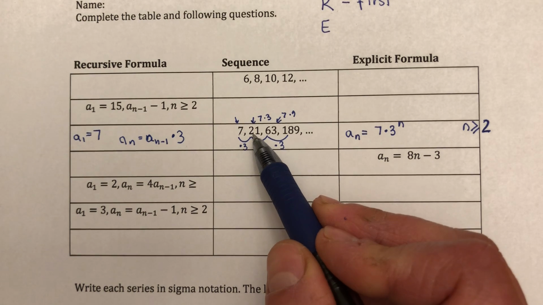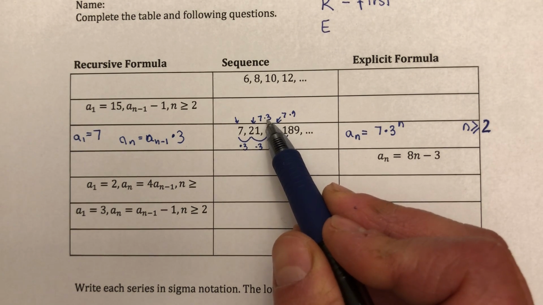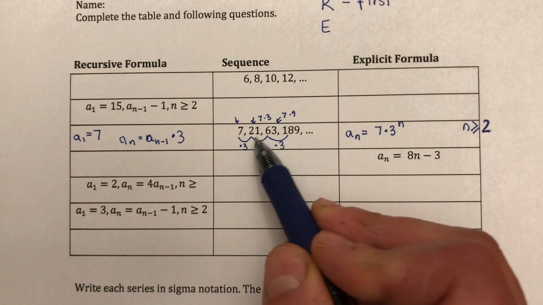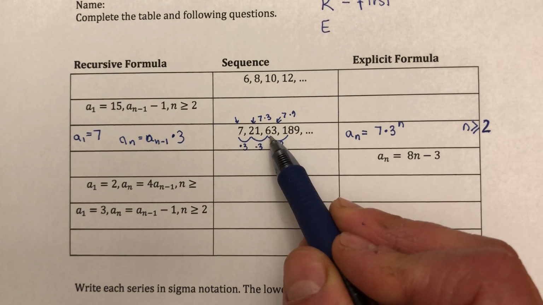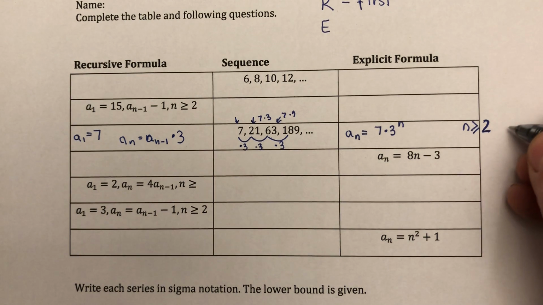because 21 is equivalent to 7 times 3. If I take this as my first term, I get that. 63 would be 7 times 3 to the power of 2, because that would be considered your second term. Of course, there is a different way of writing this.